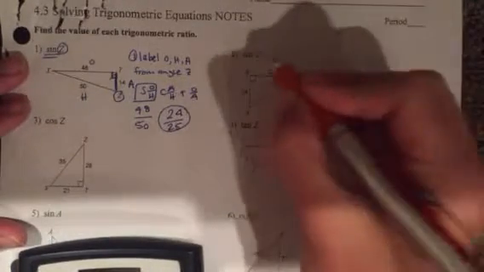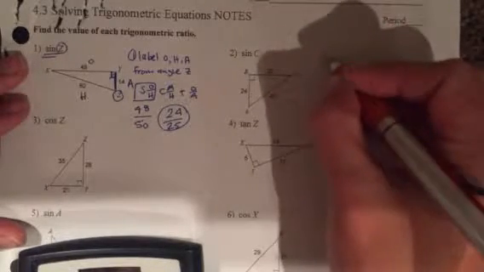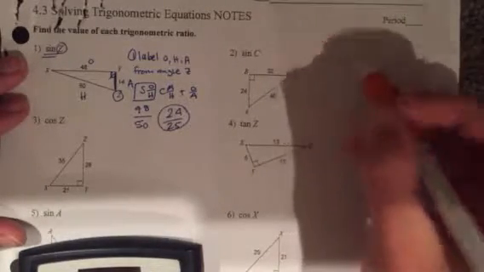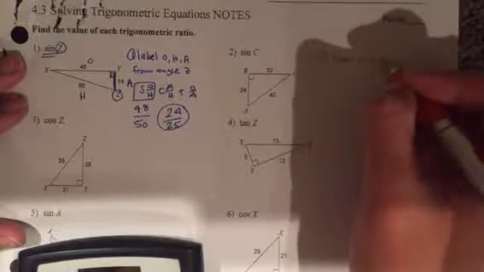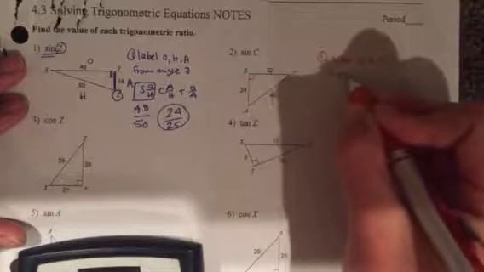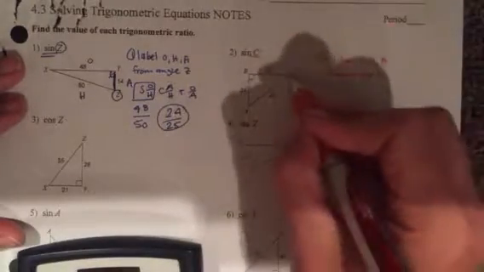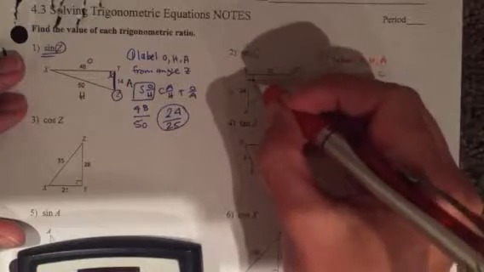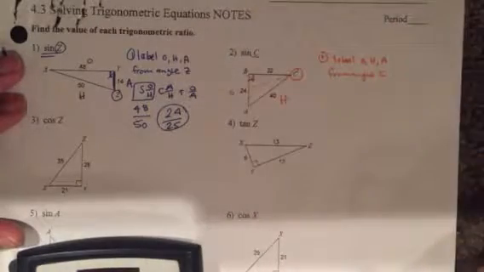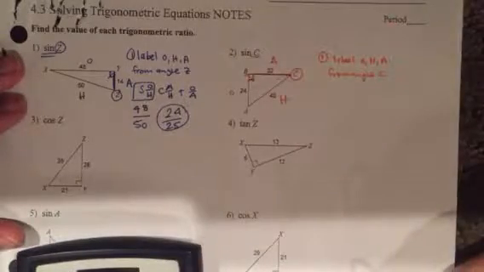Now I'm going to find the ratio for sine of C. So first I label O, H, and A from angle C, which means I have the opposite. The hypotenuse is across from the 90, and the adjacent is between the two angles.